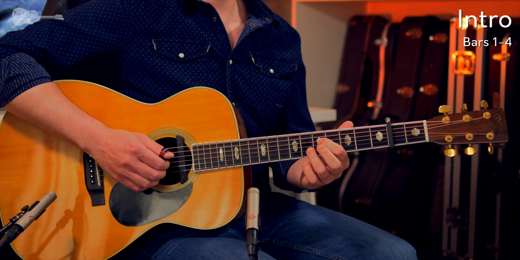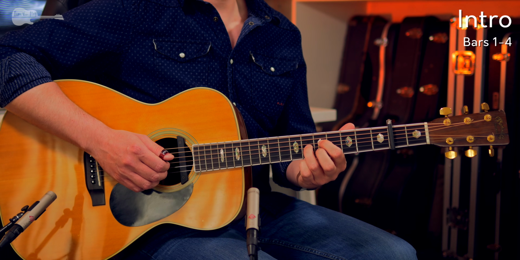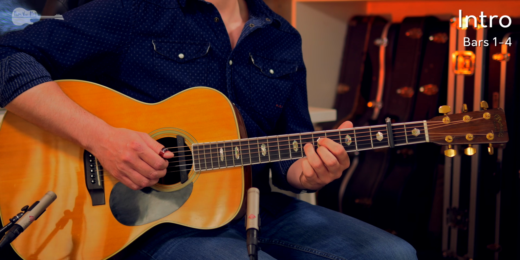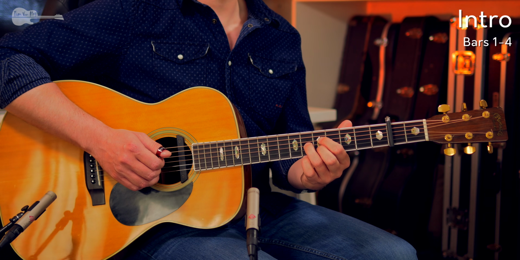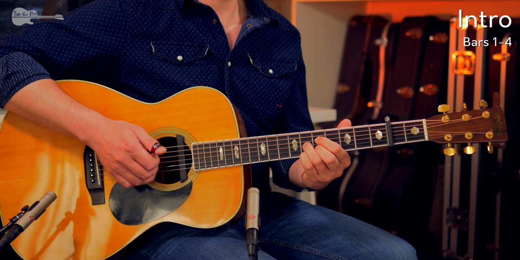Moving to a diminished chord voicing. Index finger, 5th fret on the D string, ring finger, 6th fret on the G string, middle finger, 5th fret on the B string, pinky, 6th fret on the high E string. And we're sticking to that low open E string, so this is an E diminished chord.